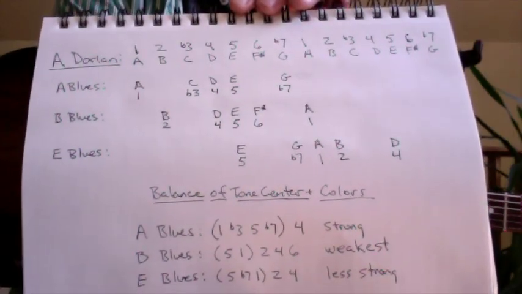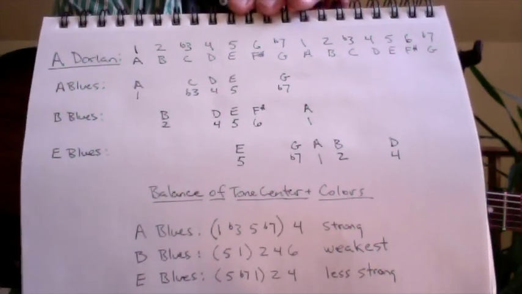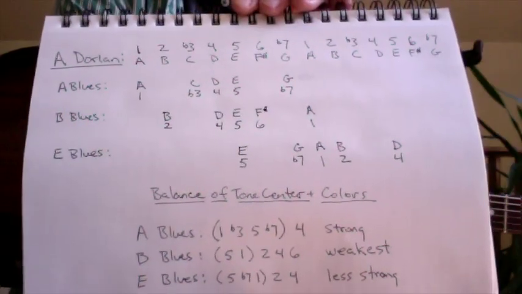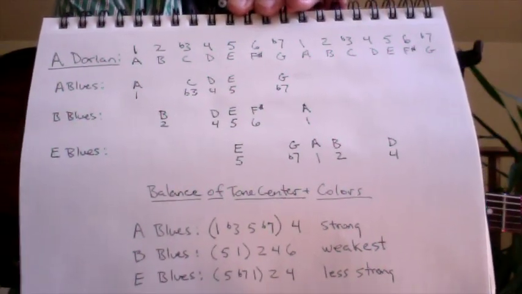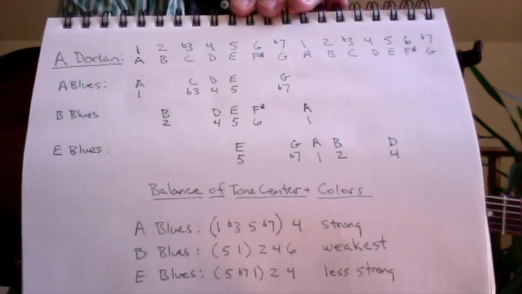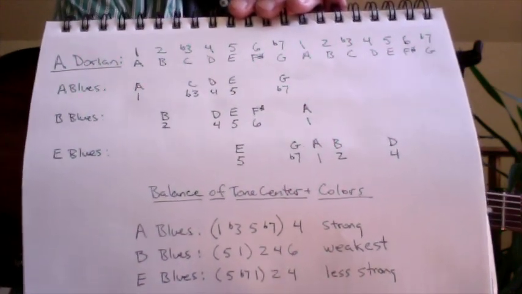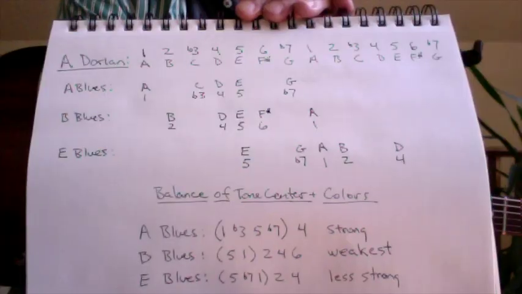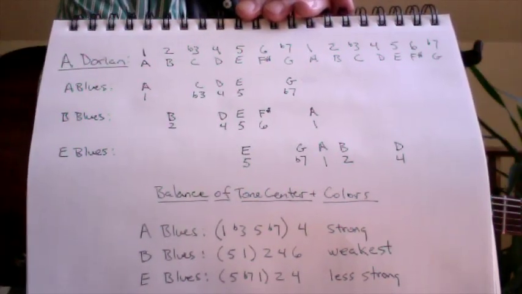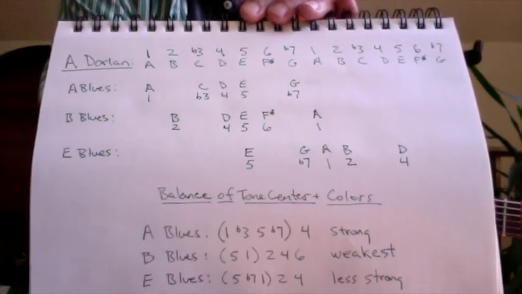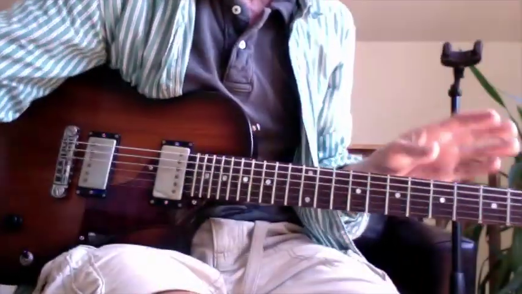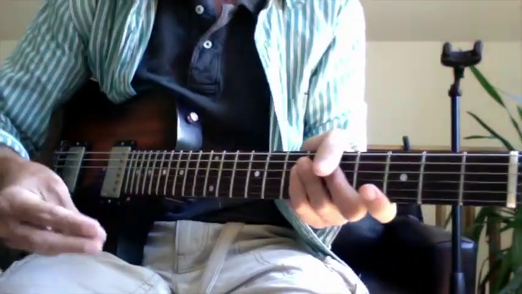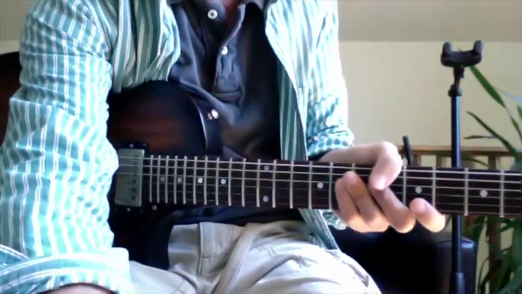So what I'll do is demonstrate A blues to hear that obvious sound that we all know. And then I'll go to E blues because it's the next most strong sound. And then finally, I'll go to B blues. So there's a lot of stuff that can be played just using these 3 blues scale ideas. All right, so let me demonstrate that a little bit. I'm not going to do long demonstrations here, just enough to give you the idea.